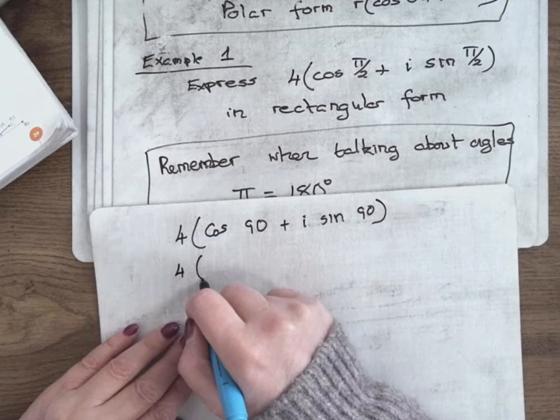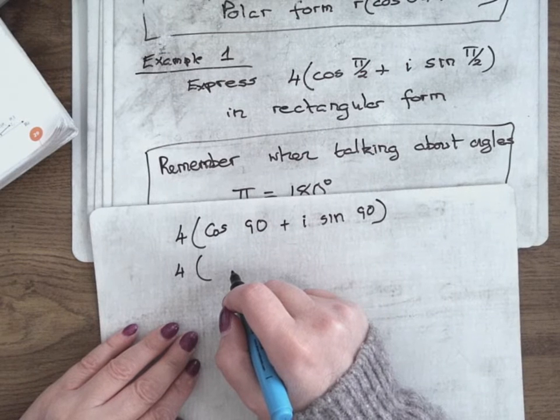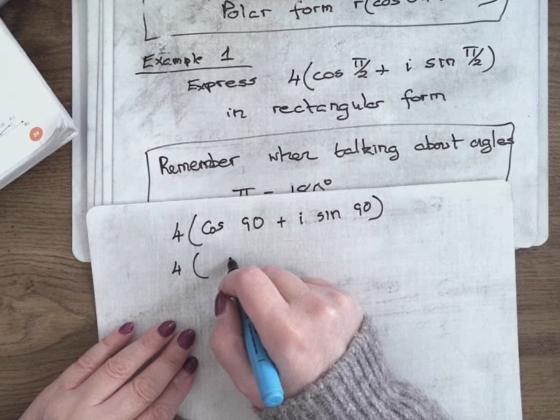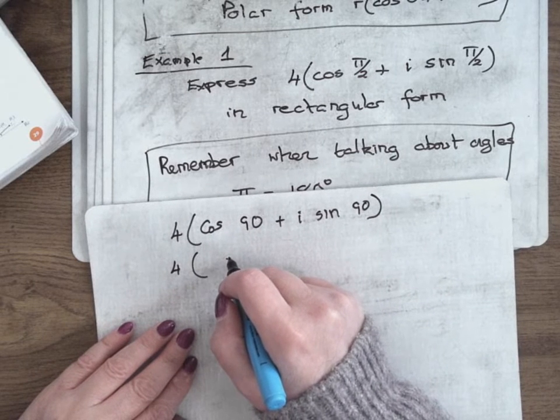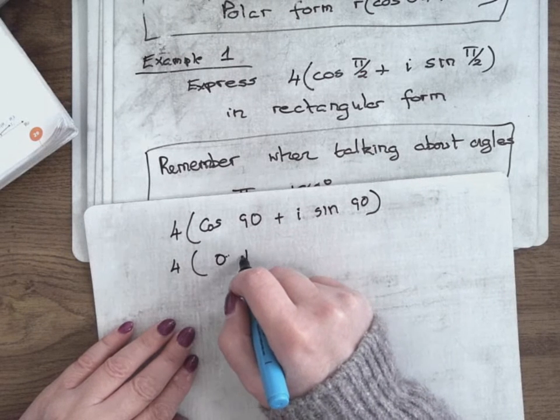0, is it? 0? Right. Can you get the sine of 90 then? I think it's 1.